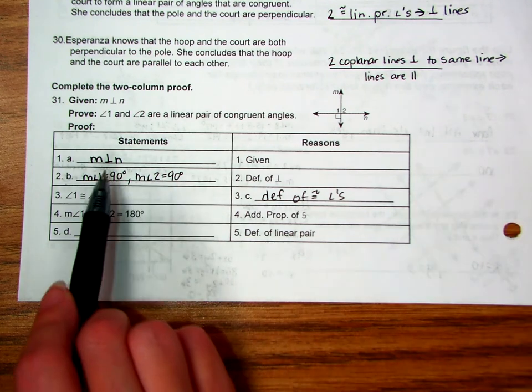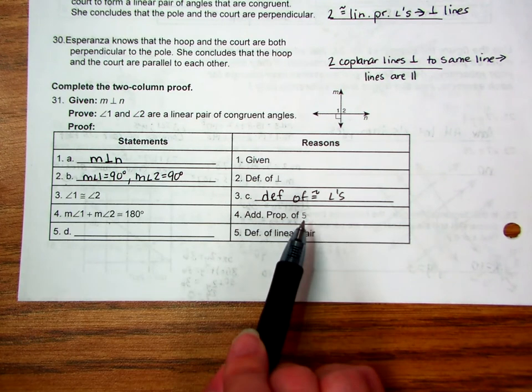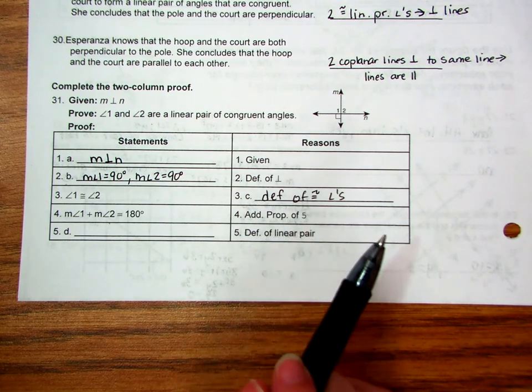You could even have backed up this way and said that you had 4 right angles, and then you could have said that the angles are congruent because all right angles are congruent. So there's a few things that you could take here.